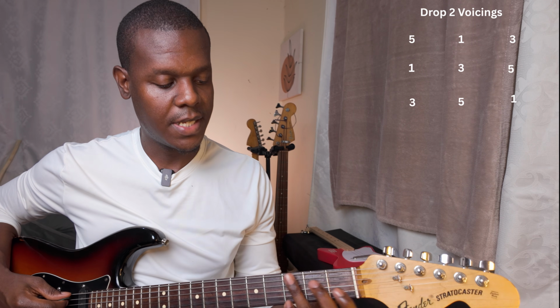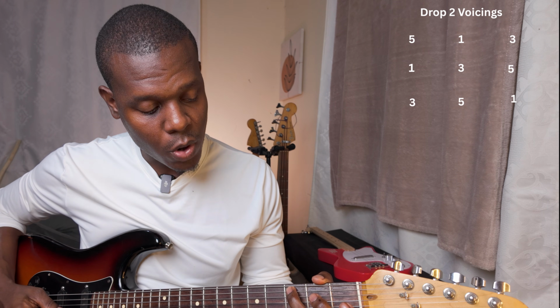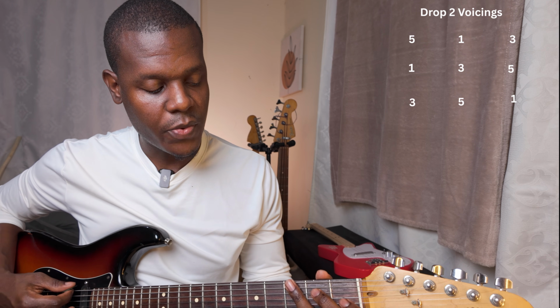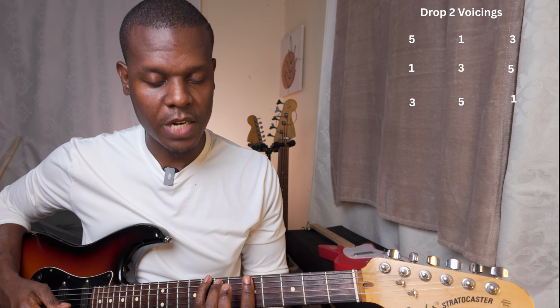So we're using those same cage shapes, right? And picking out those drop voicings. So we're starting each drop voicing from the various chord tones, right? So we're looking for the 1, the 3, and the 5. And then we're playing 1, 5, 3. Then we are playing 3, 1, 5. And then we are playing 5, 3, 1. And we carry those voicings in every shape of the cage system.